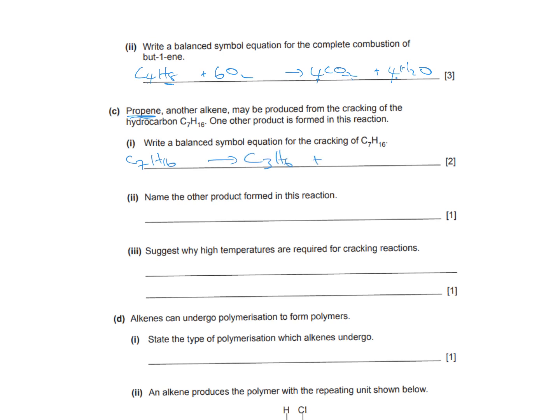Now, both sides of the equation have to balance. So there's 7 carbons on the left. We need a total of 7 on the right. We've already got 3. So that's going to be C4. Again, the hydrogens have to add up to 16, the same as on the left. We've already got 6. That means this must be 10.